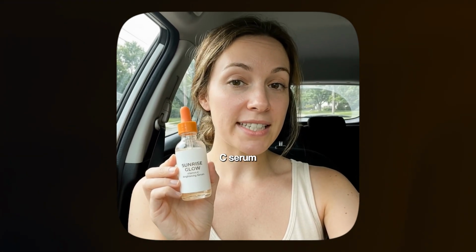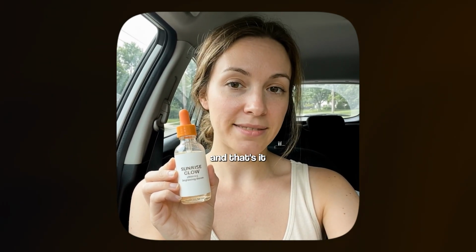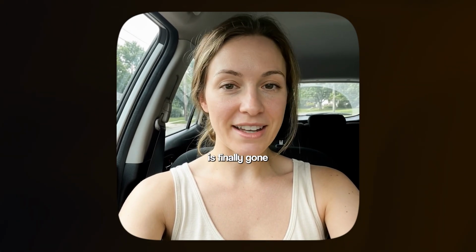It's a vitamin C serum, which you rub on your eyelids in the morning, and that's it. It takes like 5 minutes max. Look, the shadow I've had forever is finally gone. I went out Friday with concealer that I normally need 3 layers of, and I did only 1. I just needed to tell somebody about it because this thing genuinely saved me.